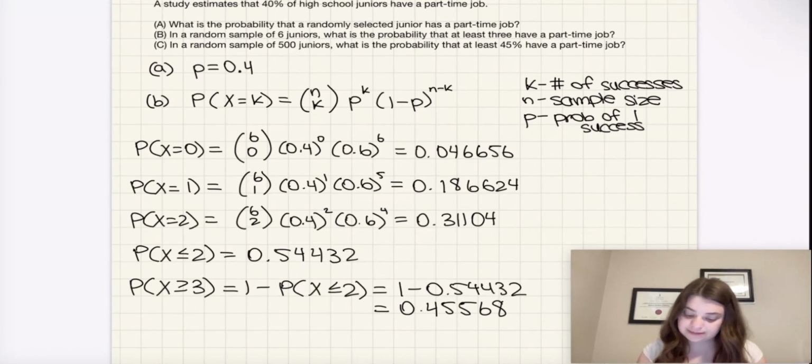Part C says, in a random sample of 500 juniors, what is the probability that at least 45% have a part-time job? Now, we could attempt to do it this way and add up all the different ways there are of, what if it's exactly 45%? What if it's 1 more than that, 2 more than that, and so on? We could do that. However, that would take forever, and we certainly wouldn't be expected to do that on the exam. There is a better way of doing it, a much more effective way, and that's to use the normal approximation of the binomial distribution.